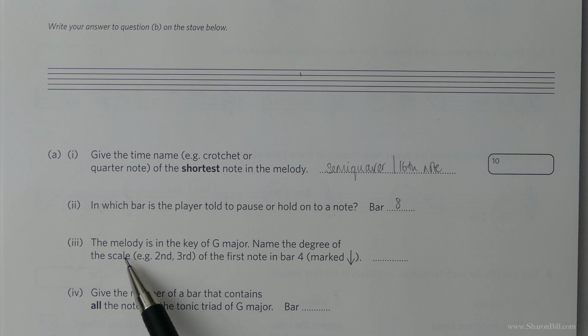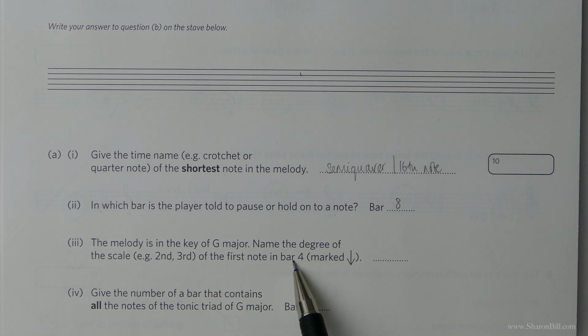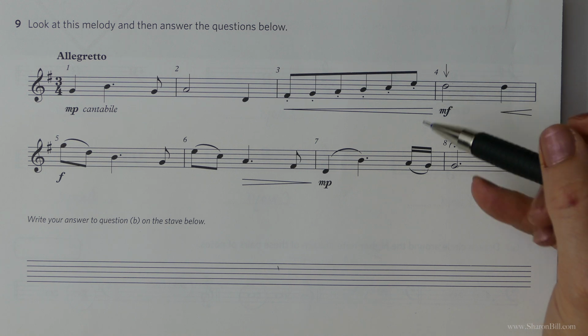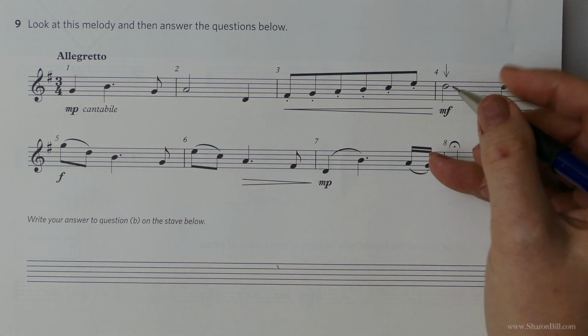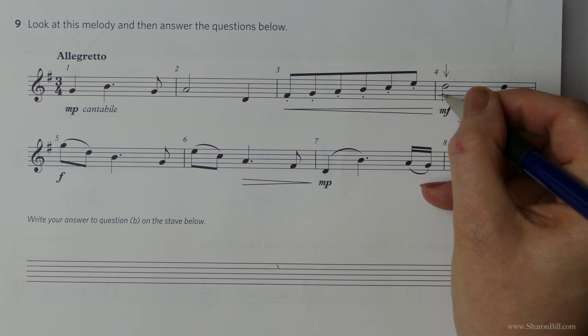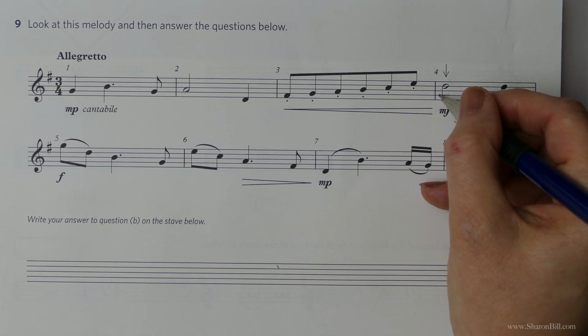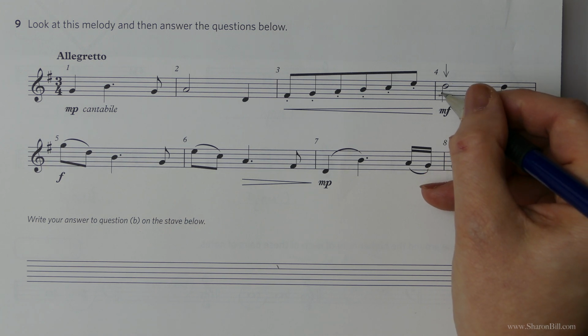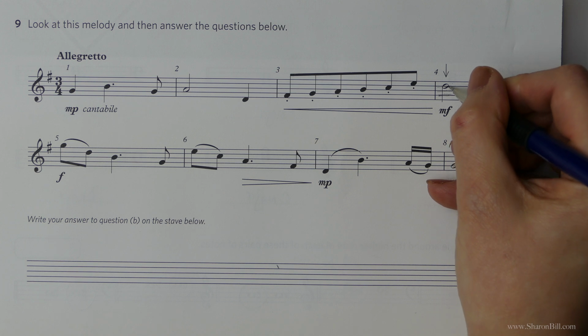Now then, we're told that the melody is in the key of G major, and we're asked to name the degree of the scale of the first note in bar 4, marked with this little arrow. So we can go about this two ways. We can just count up from G. We're in treble clef, so we find the G, every good, and count. Now always count G as 1. Your first note is 1, 2, 3, 4, 5, line, space, line, space, line. So we know that it's a fifth.